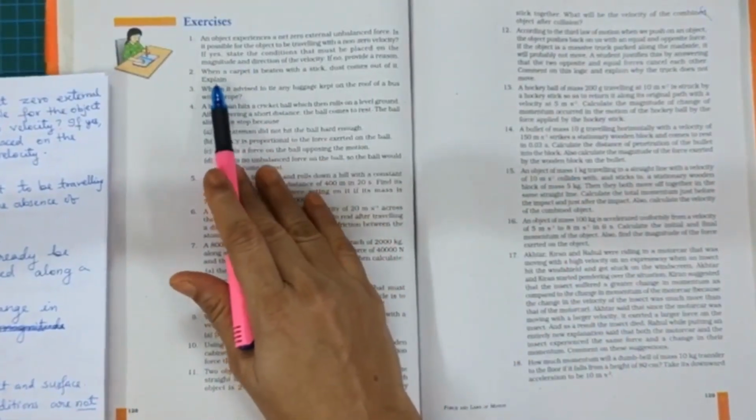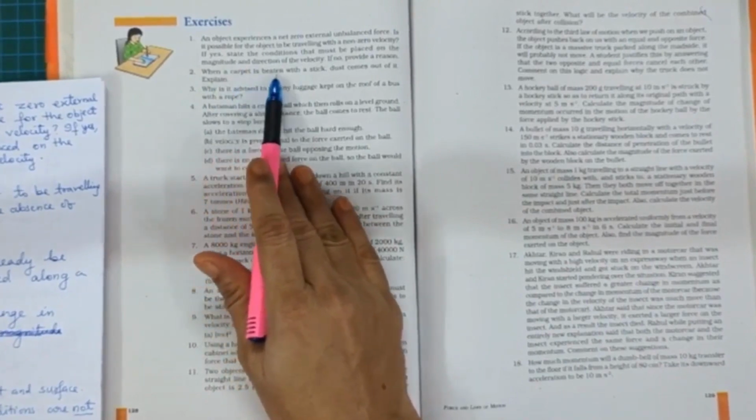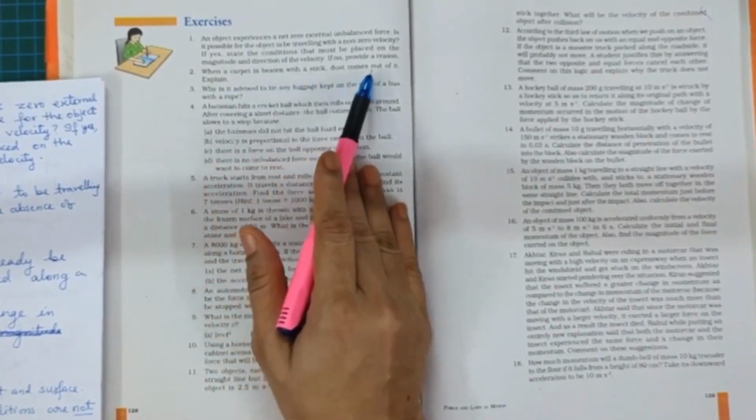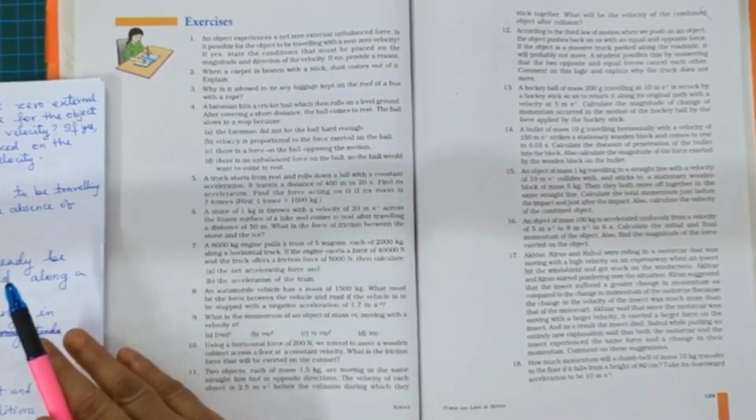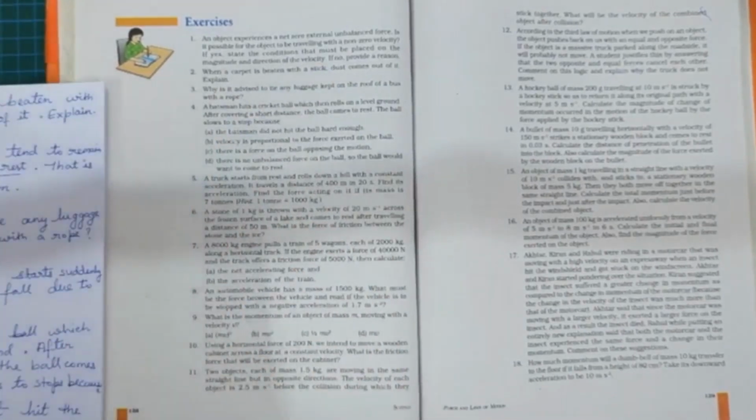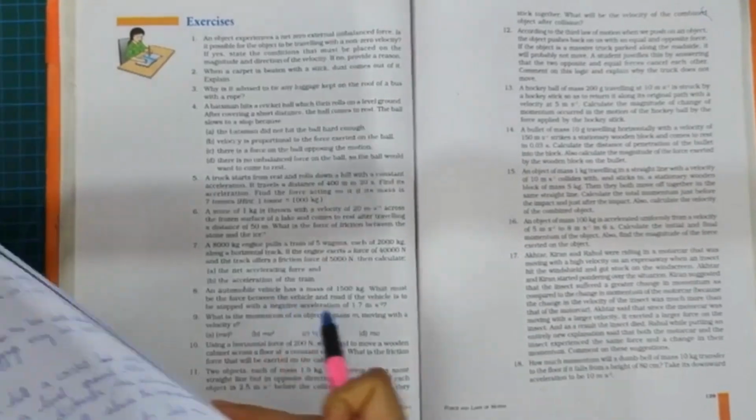Now the second question is: when a carpet is beaten with a stick, the dust comes out of it. Give a reason for that. So this is related to the inertia of rest.